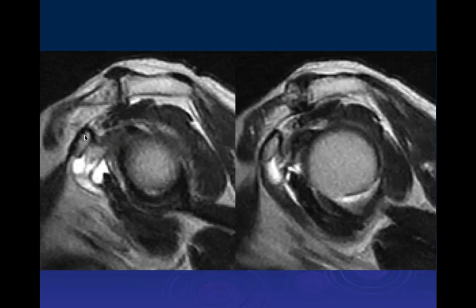And this just shows some of the anatomy here. This is the subscapularis muscle. Here is the capsule. This is the subscapularis bursa. This is joint fluid here. The fluid outside the capsule is not fluid in the joint space. This is the subcoracoid bursa, which generally communicates with the subacromial subdeltoid bursa.